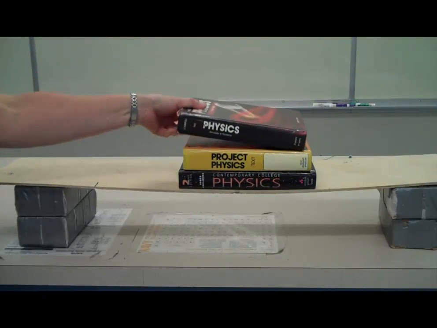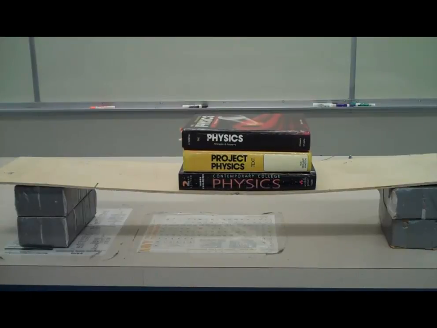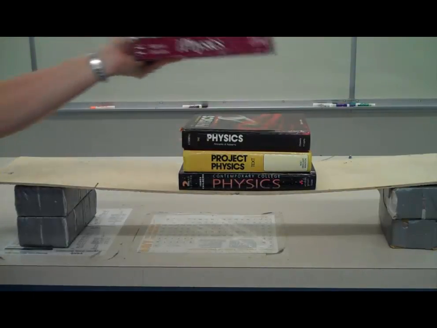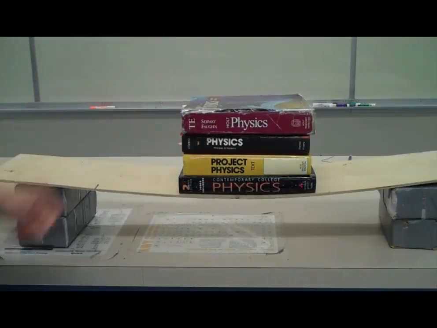If I stick a third book on there, and now even a fourth book, let's put the heaviest one on top. Now I've got the board bowing quite a bit. I've got 4 books pushing down on the board, and the board is pushing up on those books. So each time I add a book, I have more force pushing down, which means the board has to exert more force upward. The force the board is exerting upward on those books is called a normal force.